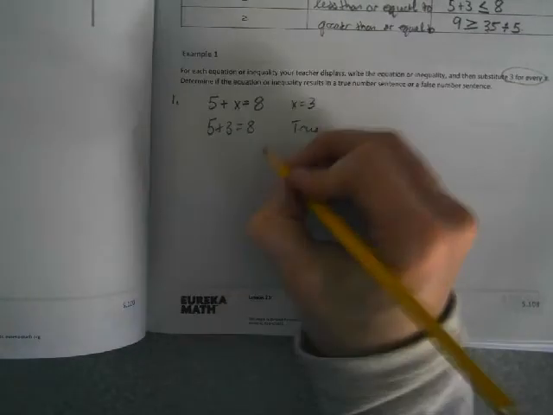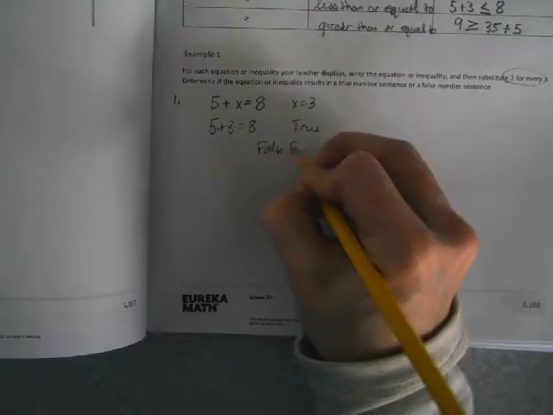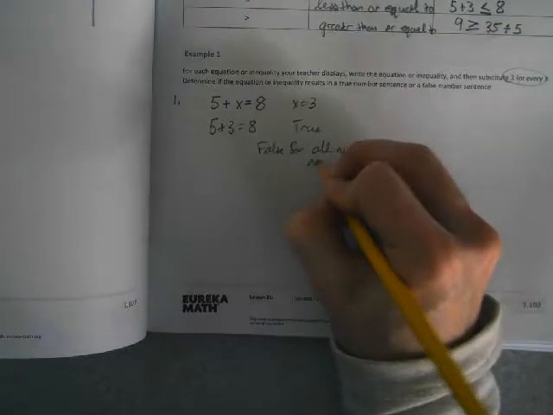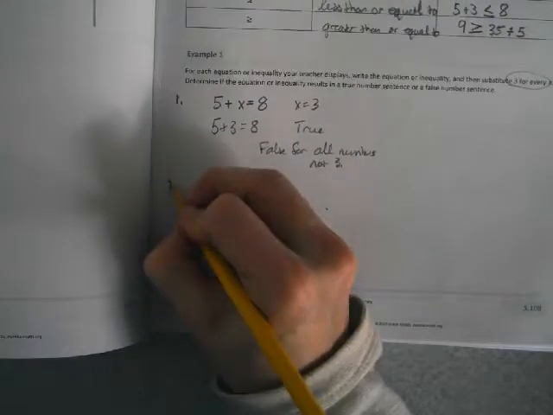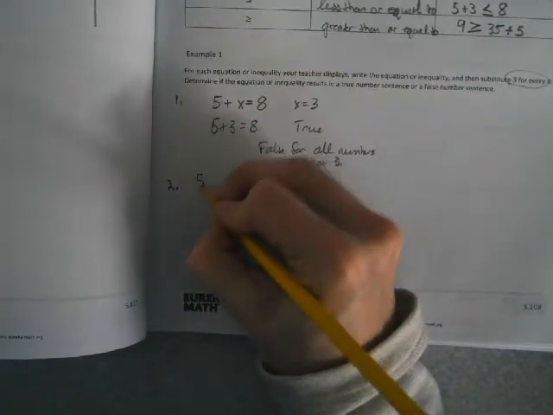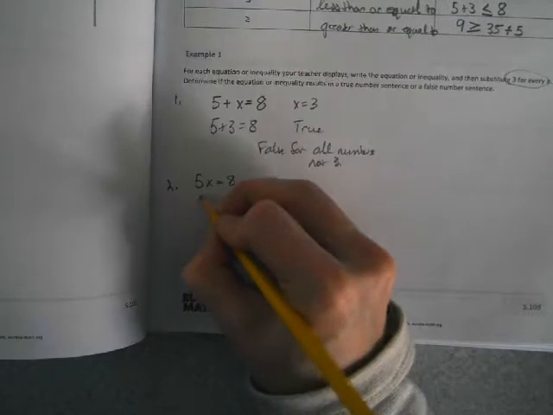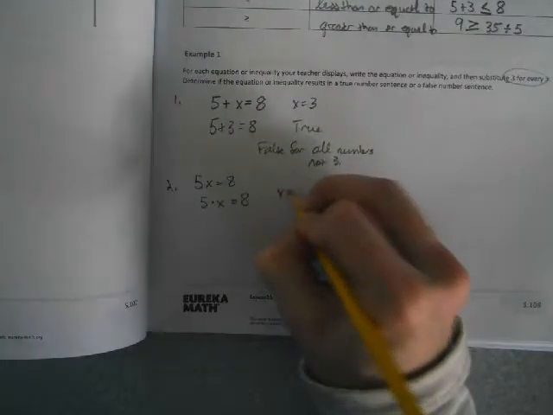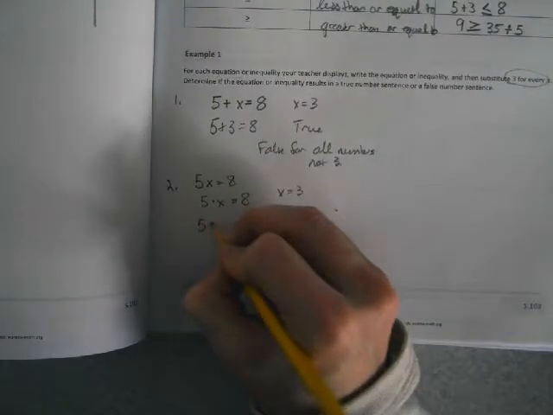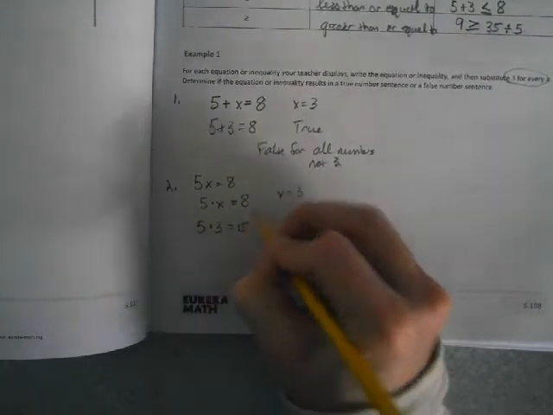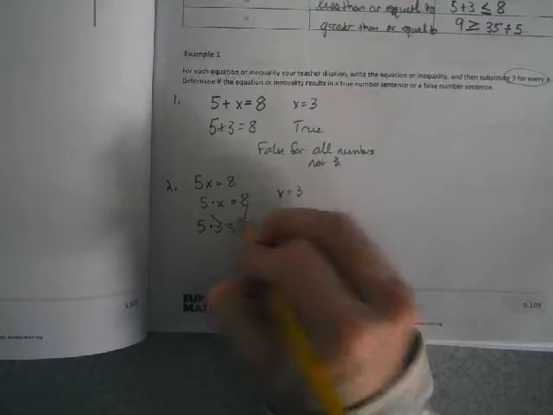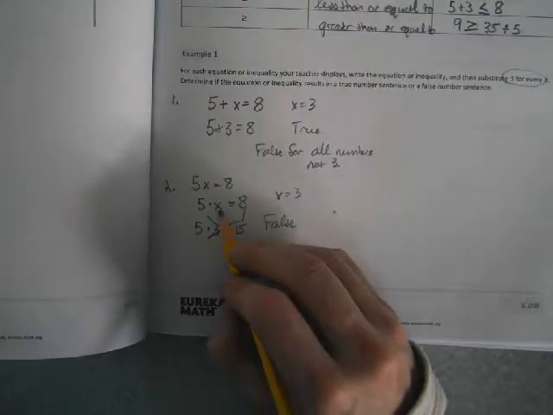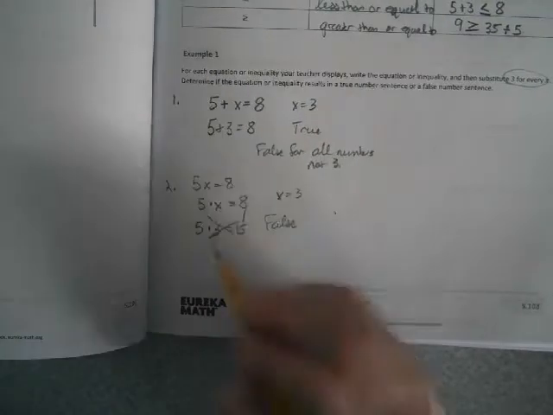Now it would be false for all numbers that are not 3. Your second example is going to be 5x equals 8, which is 5 times x equals 8, and they're saying that x equals 3. So I'm going to take 5 times 3, which is 15. It's not 8, so this is false. And you can't actually multiply 5 by a whole number to make it true.